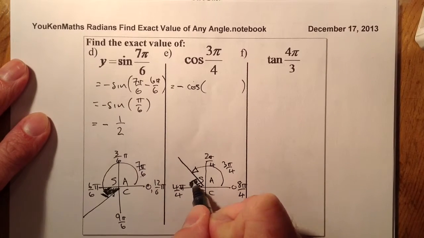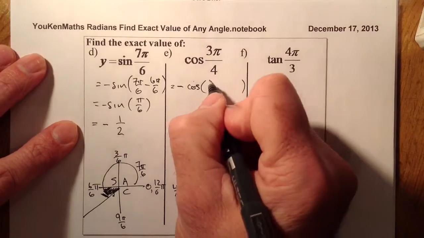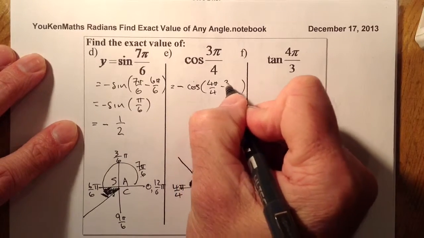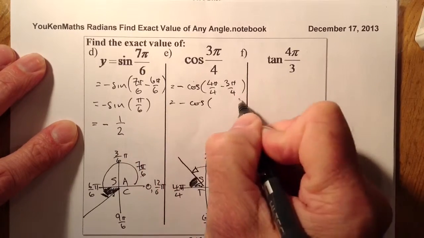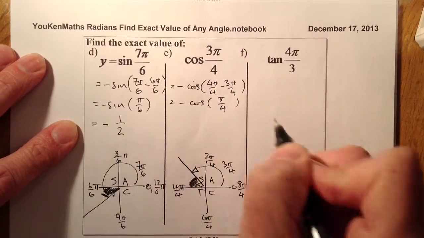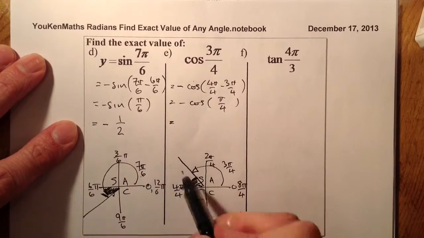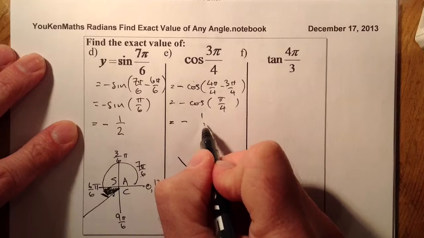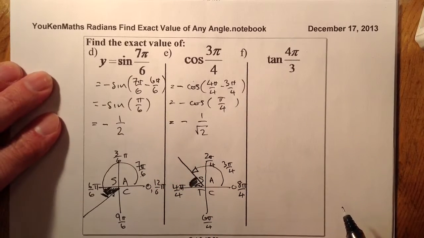Remember, the related angle is always this one here to the horizontal. So the biggest number would be 4 pi over 4 minus the angle that I was given, and that should give me pi over 4. From there I've got a negative, remember, and it's going to be 1 over root 2 from the table of exact values.